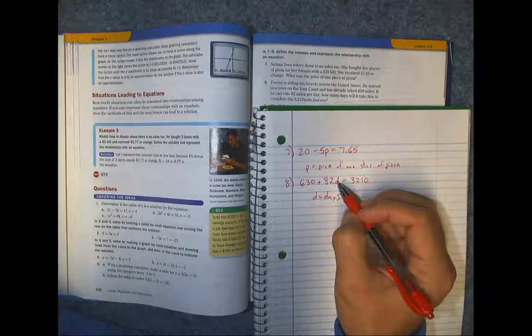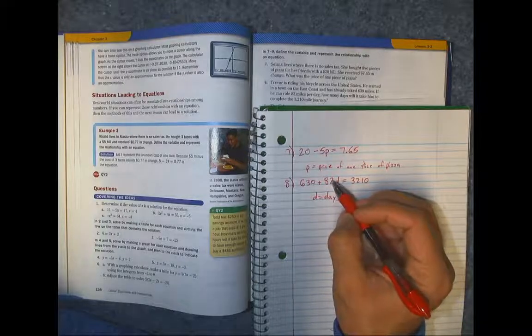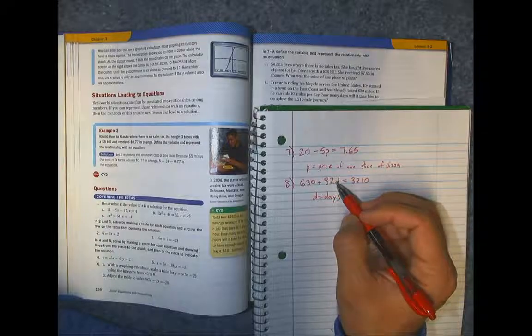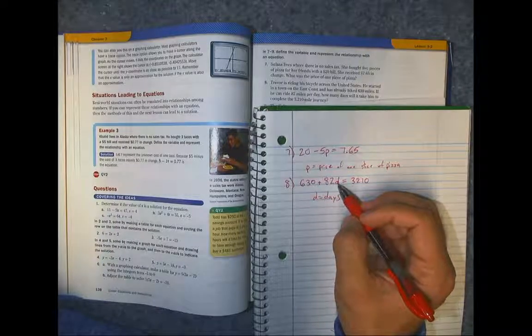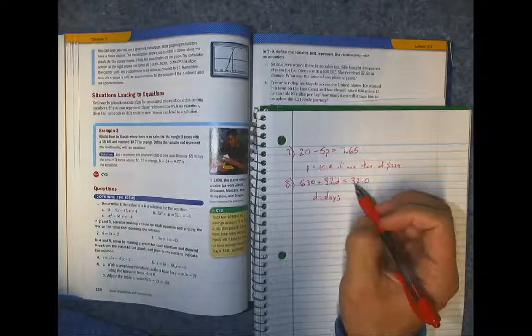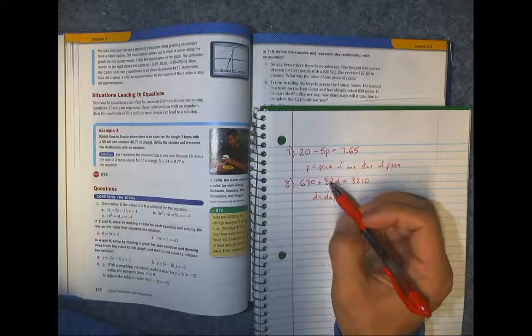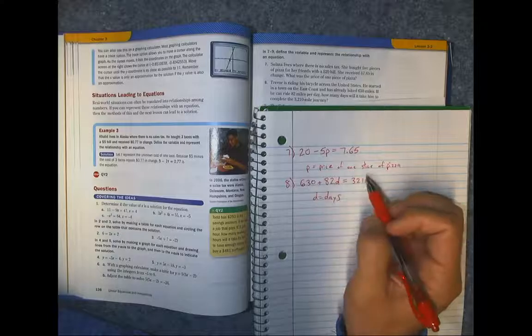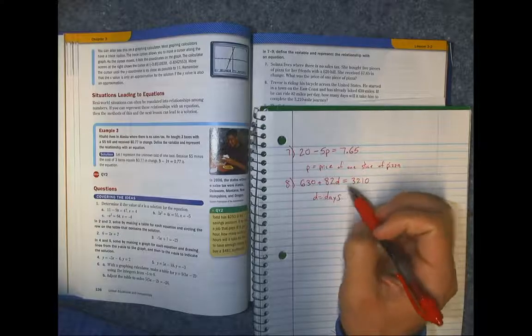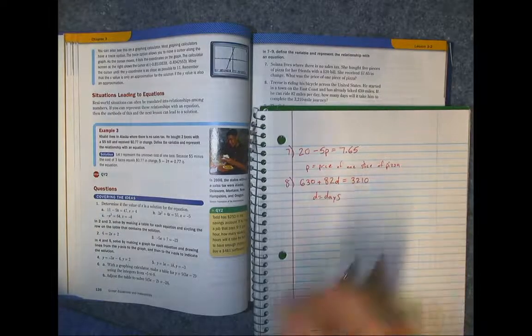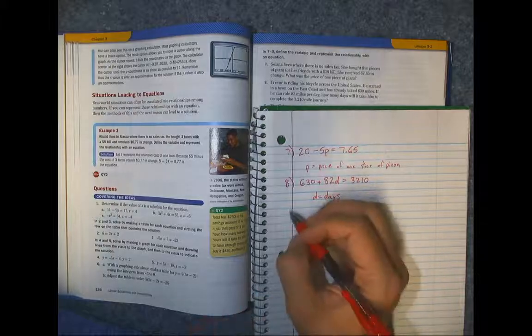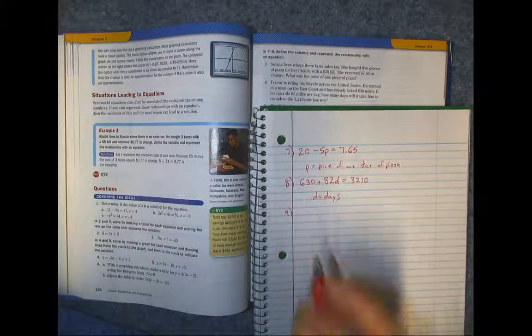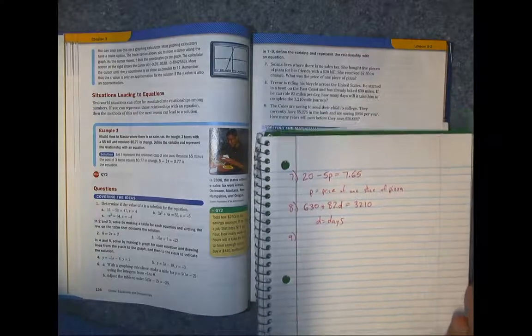And we want to know how many days. So if it was 2 days, it'd be 2 times 82, because every single day he rides 82. How many days until he goes 3,210? So 82 per day, you're going to add that to the 630 that he's already ridden, and then we're going to figure that out. So you could solve this equation, and we'll talk just in a second about solving equations. But for this problem, that's all you have to do. You didn't have to solve it.